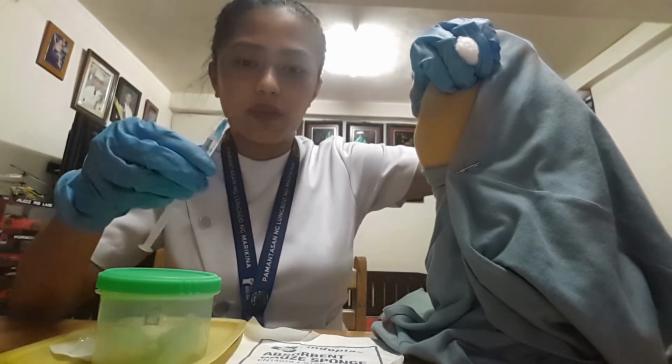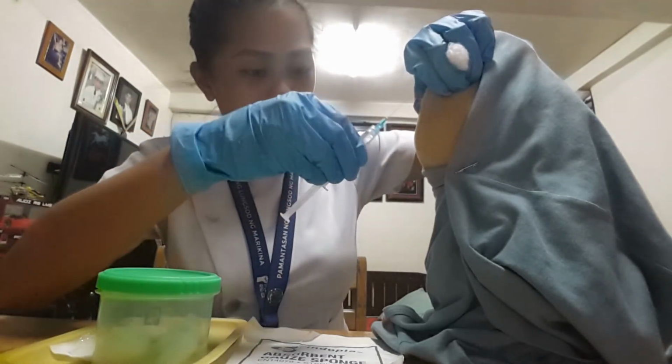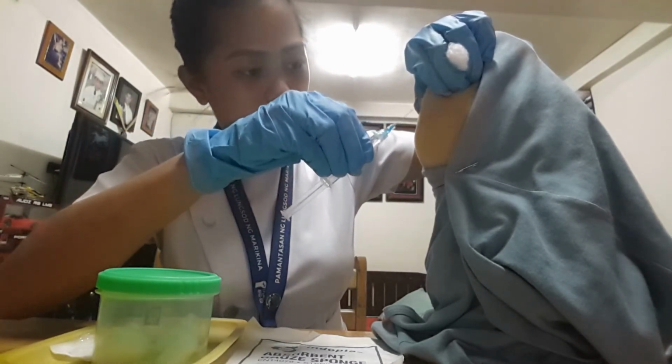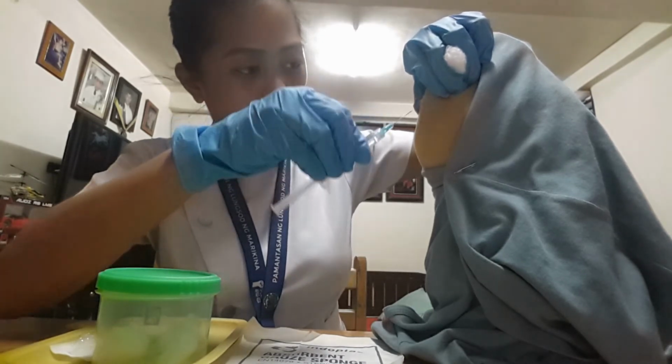And then next is I need to insert the needle at approximately 45 degrees. 45 degrees. Make sure that the bevel is always up.